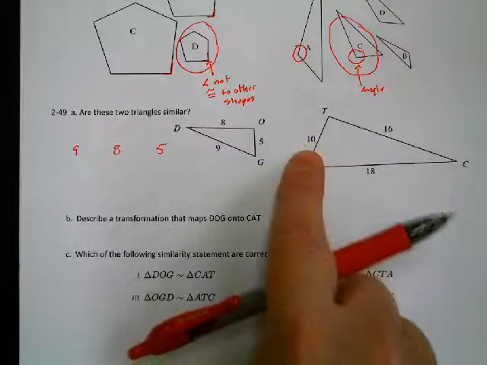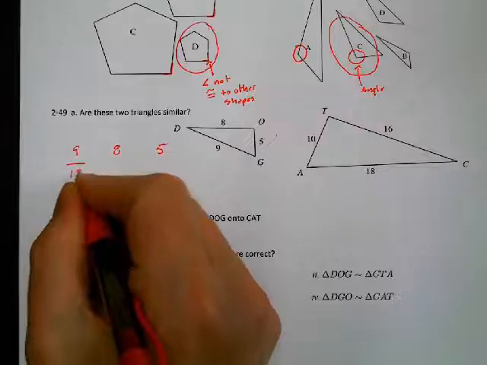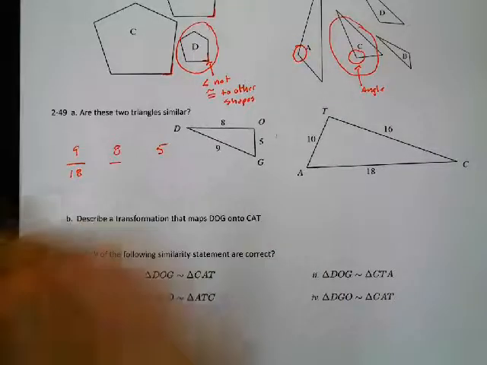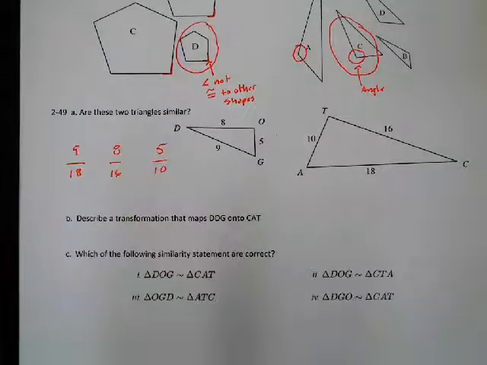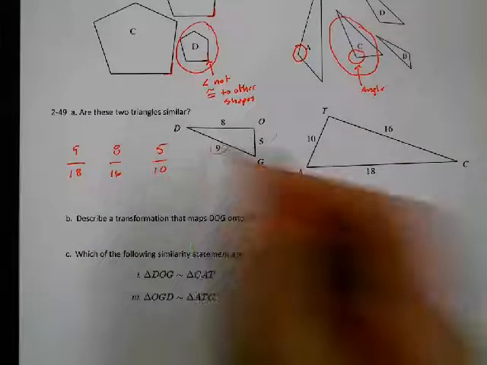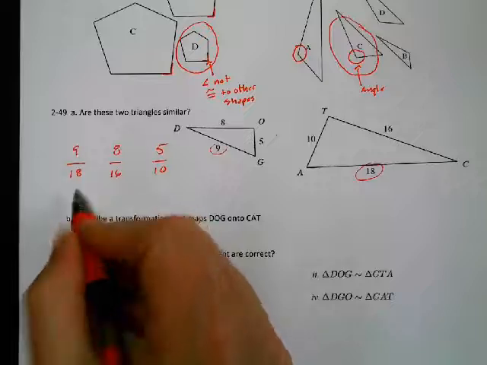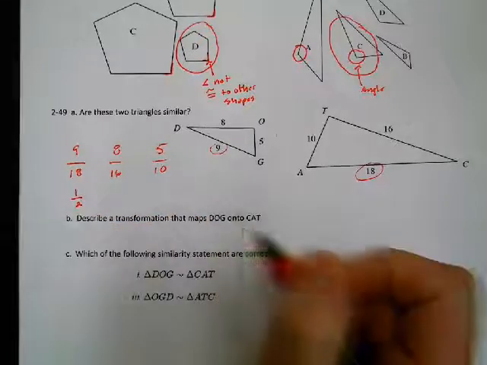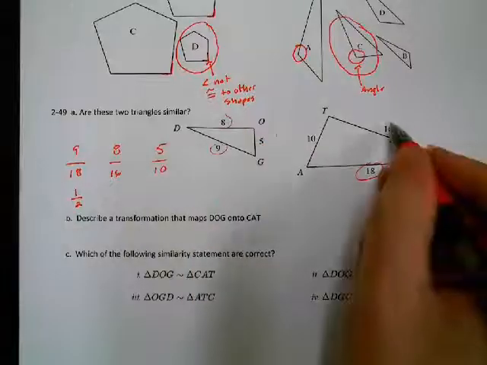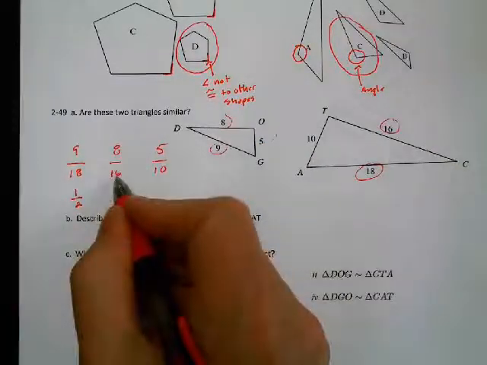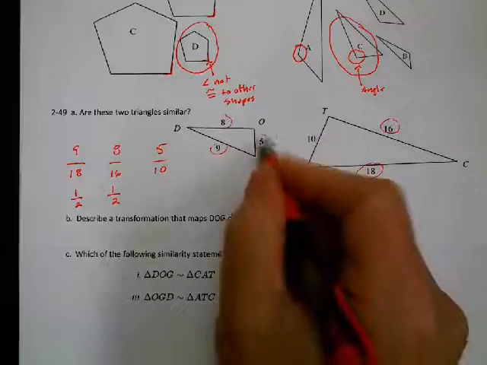So I'm going to compare that to 18, 16, and 10. So I'm comparing the largest side to the largest, and when I do that, this reduces to 1/2. When I compare the medium size to the medium size over here, I get 8/16, which reduces to 1/2. When I do the smallest side to the smallest side right here, it also reduces to 1/2.